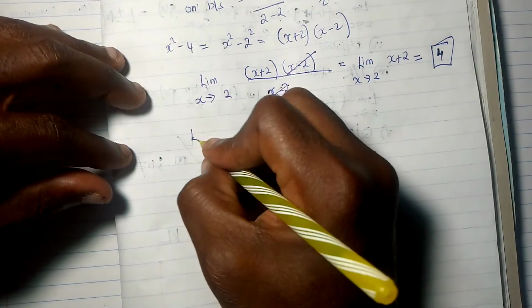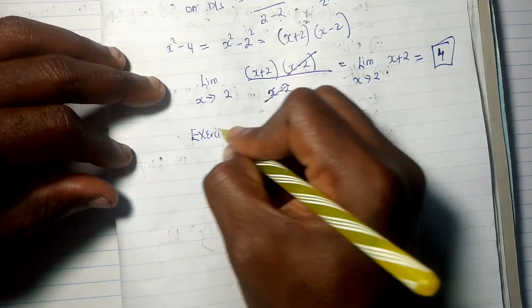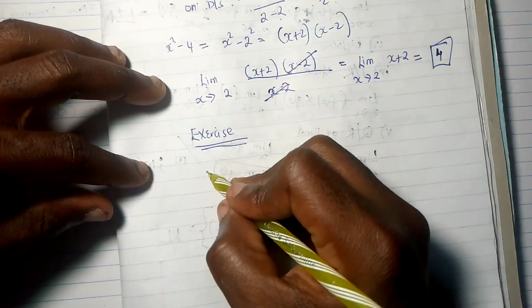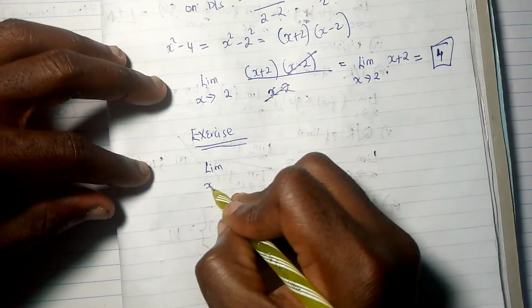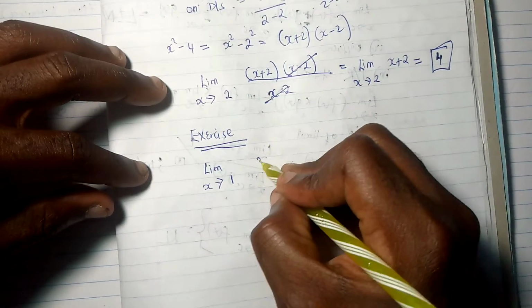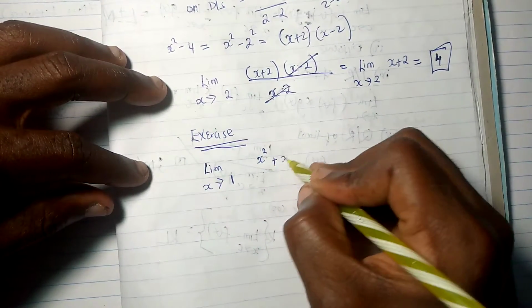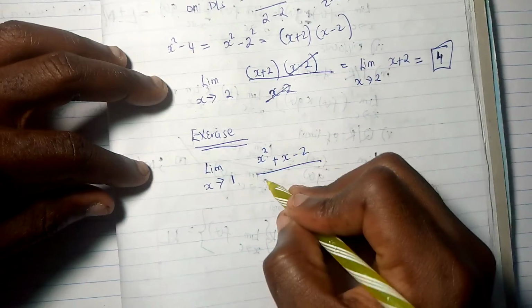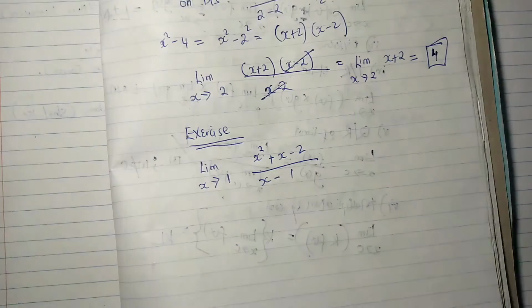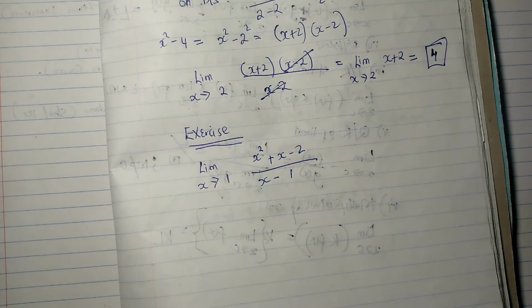So the exercise today is: evaluate the following limit, the limit as x approaches 1 of (x squared plus x minus 2) over (x minus 1). So solve that one first, and once you're done solving it, we are going to solve it together.